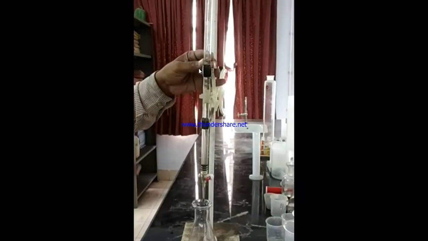Then what is the quantity of sodium thiosulfate that is consumed? Final volume minus initial volume will give us the quantity of sodium thiosulfate. Then we will first find out the DO, dissolved oxygen. How will we find out? By ml of titrant Na2S2O3, कितना ml consume हुआ है, that is final volume minus initial volume, multiplied by normality of sodium thiosulfate, that is 0.025, multiplied by 8, which is the equivalent weight of oxygen.